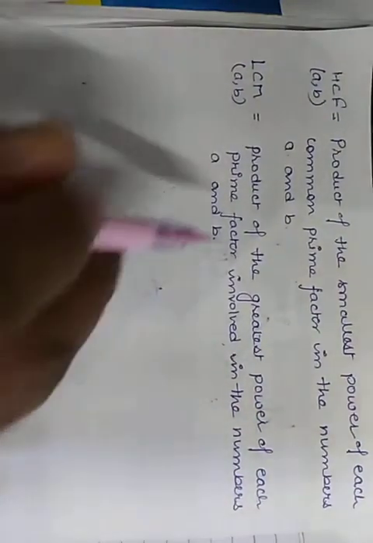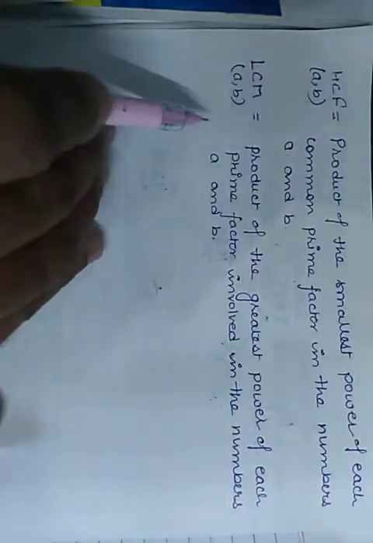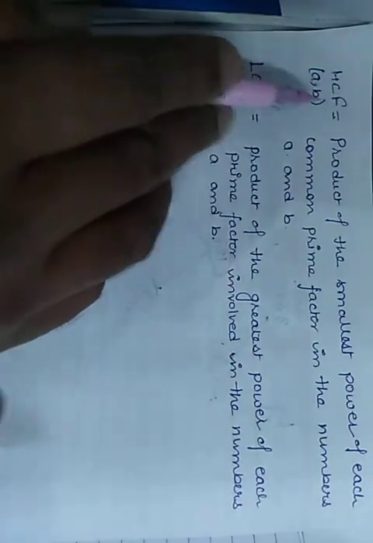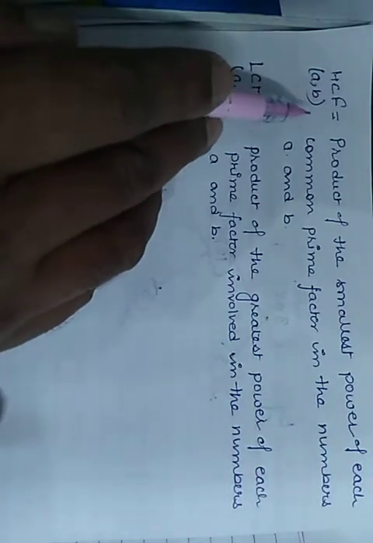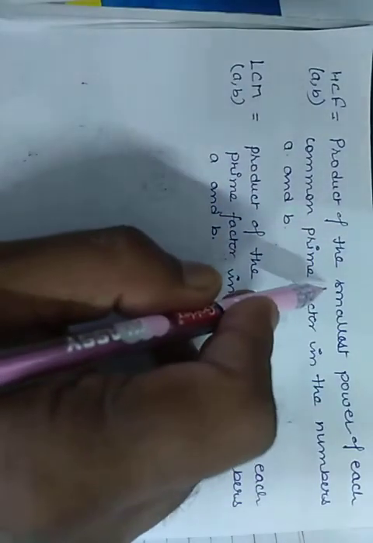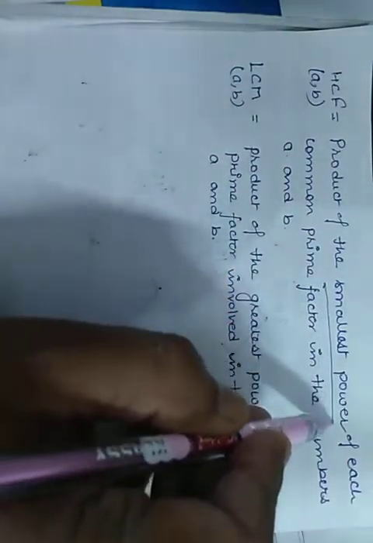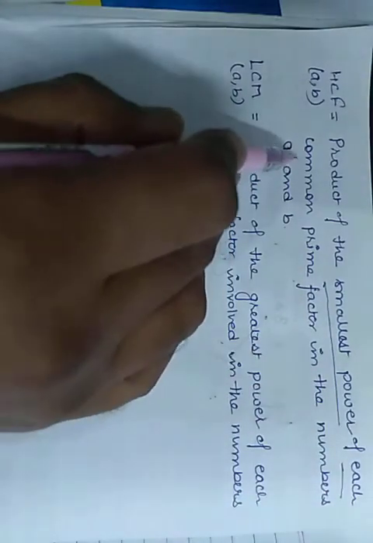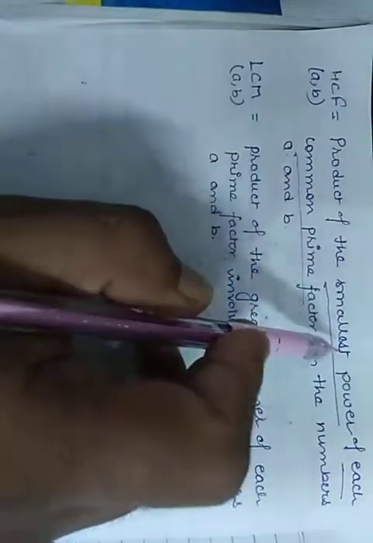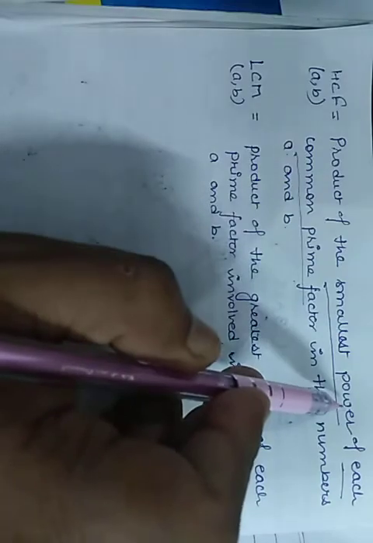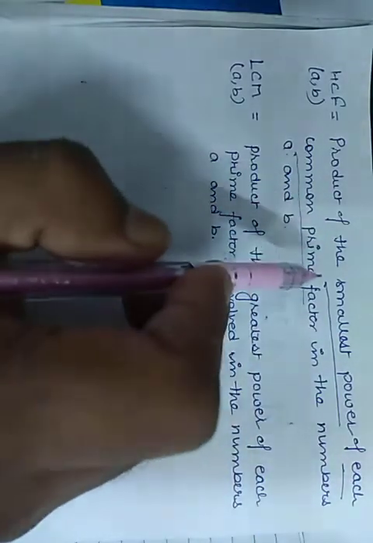Here is the definition of HCF and LCM. HCF of two numbers A and B is the product of the smallest power of each common prime factor.